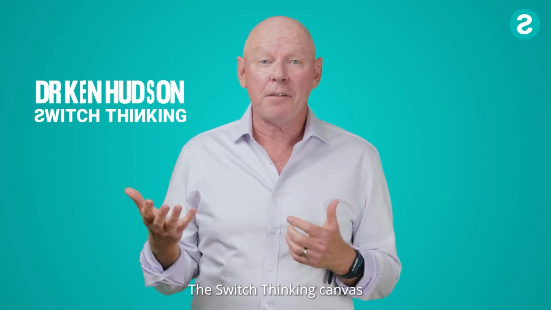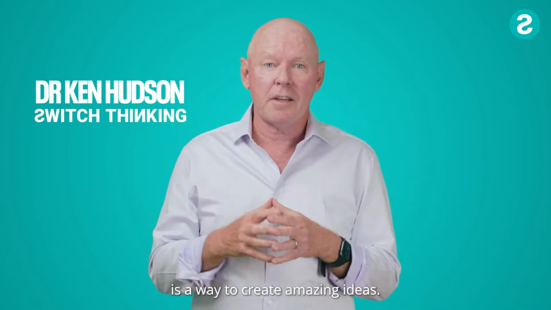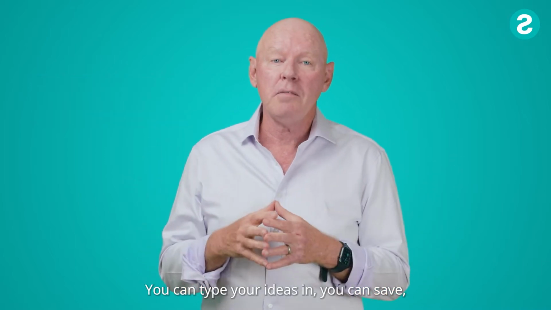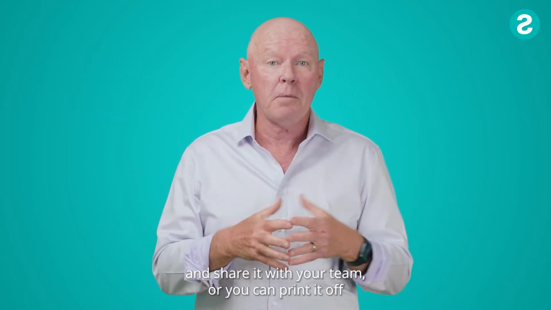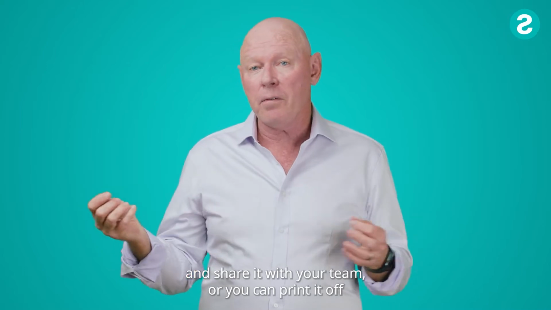The switch thinking canvas is a way to create amazing ideas. You can type your ideas in, you can save and share it with your team, or you can print it off and just play with it.